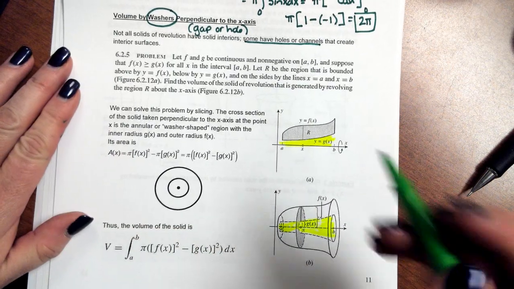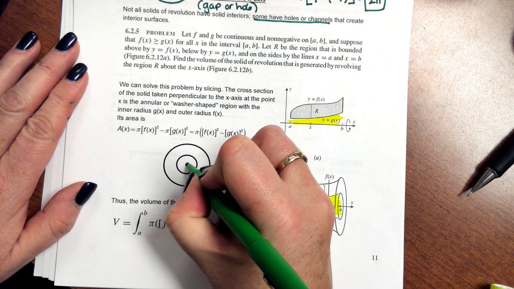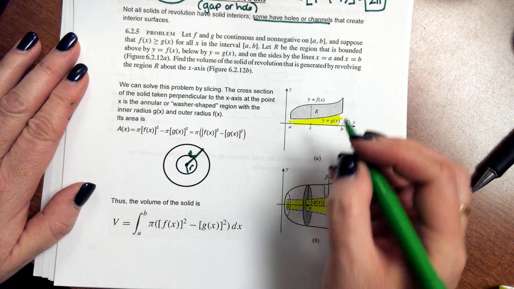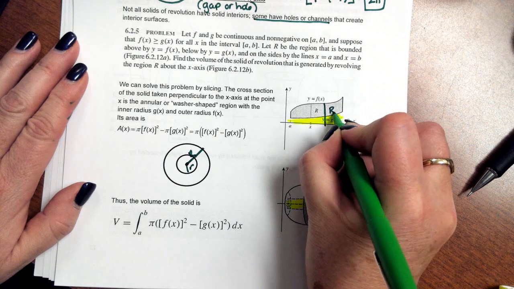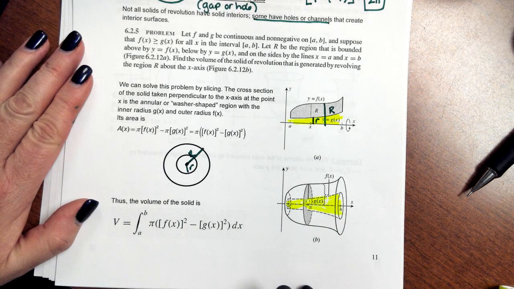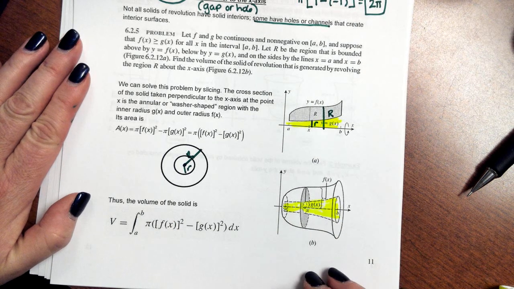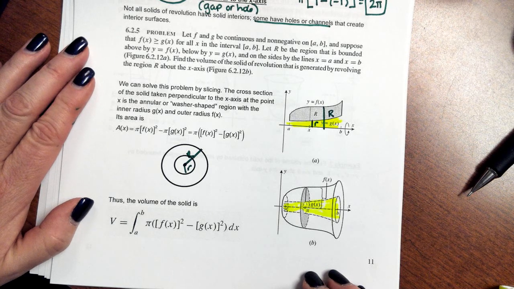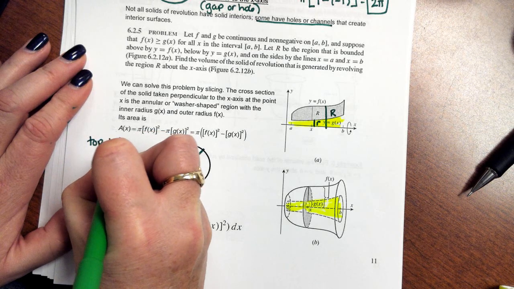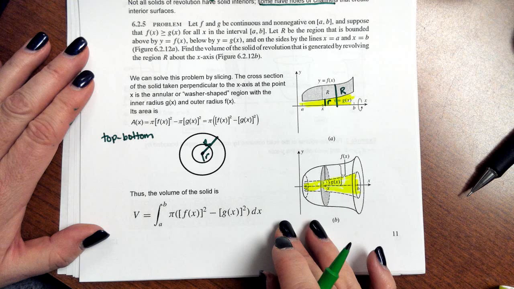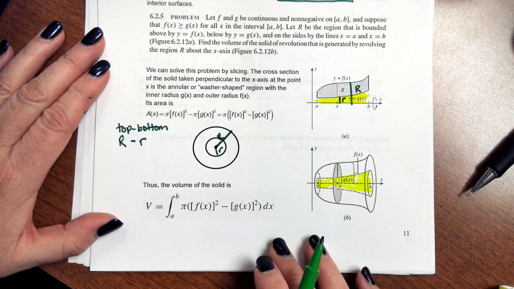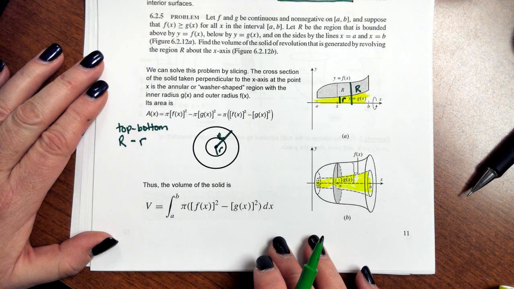So what you have to do is consider the outer radius and the inner radius. So here's my outer radius, here's my inner radius. When you're doing a washer problem, you have to consider your outer radius minus your inner radius. So again, you're still going to be considering your top minus bottom, like you were doing for your cross sections. But your top function will be your outer radius minus your inner function, which is your inner radius, which is going to be your bottom function.